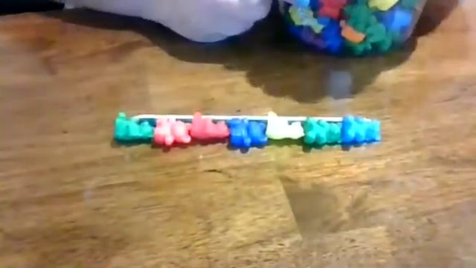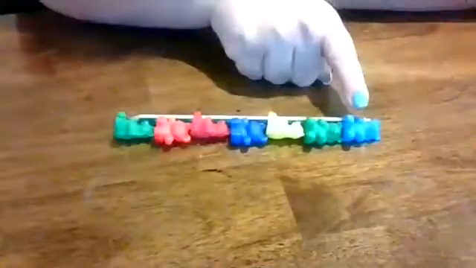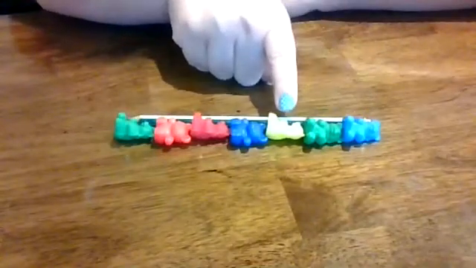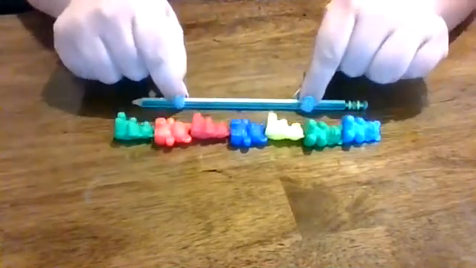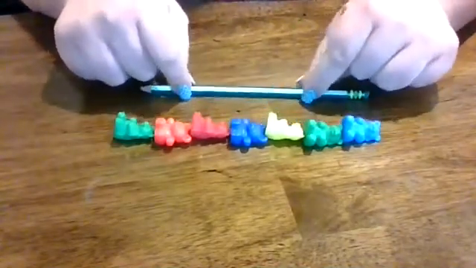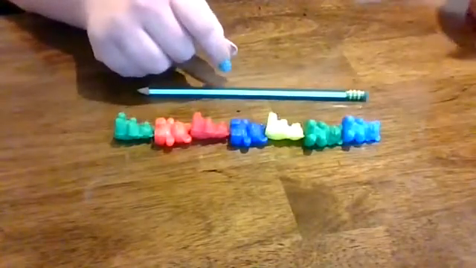You don't need those. These are our leftovers. We'll put them back with their friends. So how many bears? 1, 2, 3, 4, 5, 6, 7 bears. So this pencil is 7 bears long.